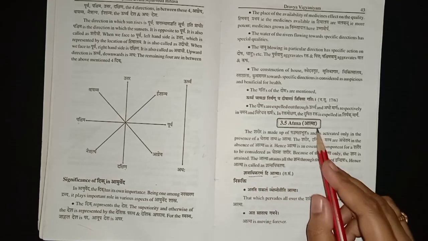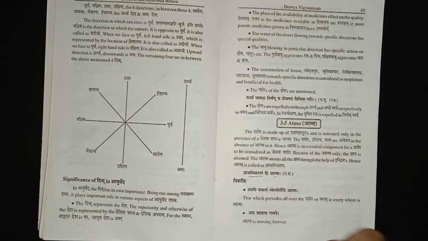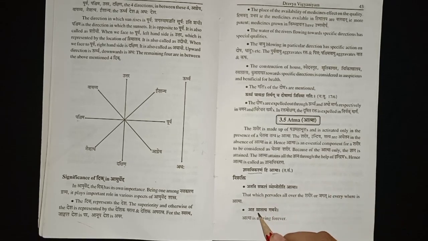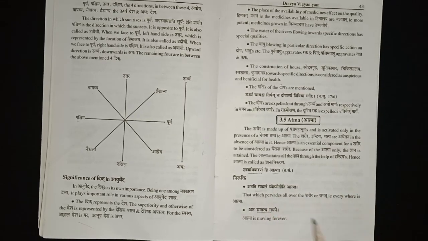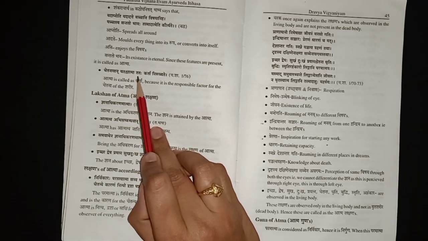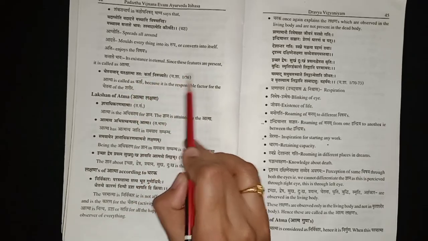Jnanadikaranam hi Atma. Whenever the Atma is present, then only the Jnanadikarana is possible. Next Nirukti. Ata Satatya Gamane and Atati Sakhalam Vyapnoti iti Atmaha. So these are a few definitions, like Niruktis, you can remember. Next Chetanavan Yatascha Atmaha Tataha Karma Niruchate. So this is also important.